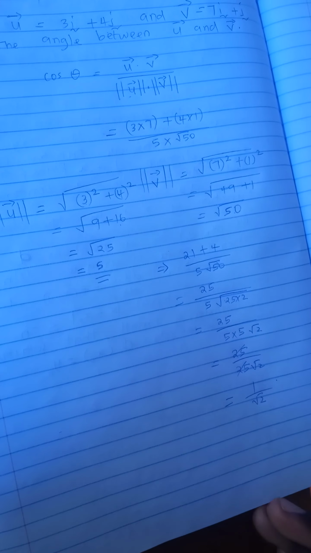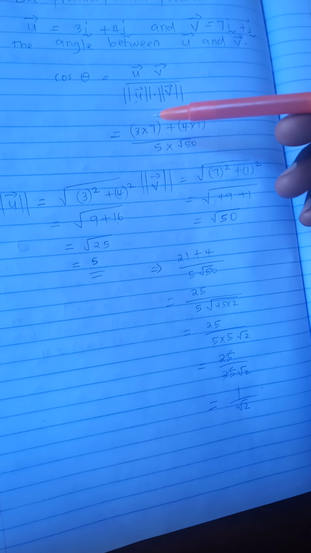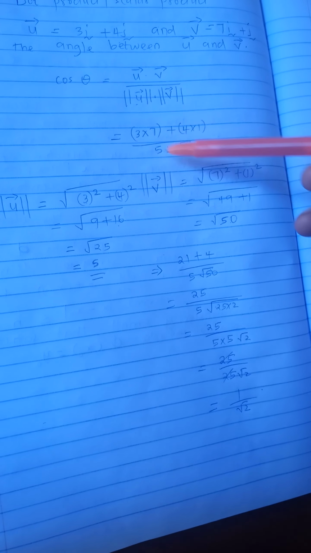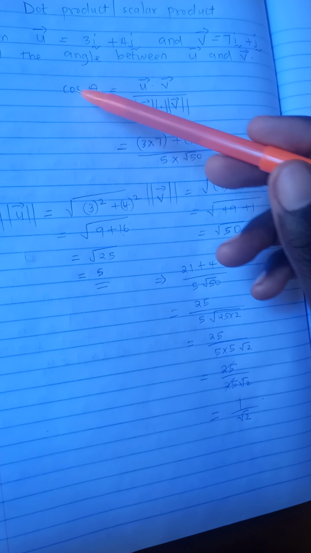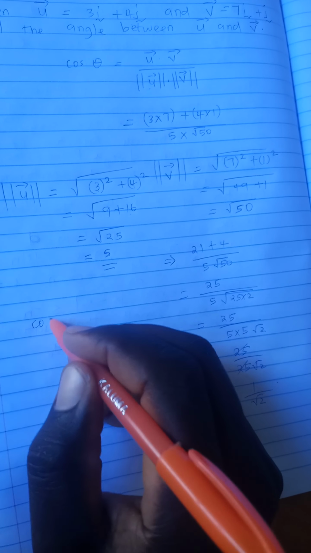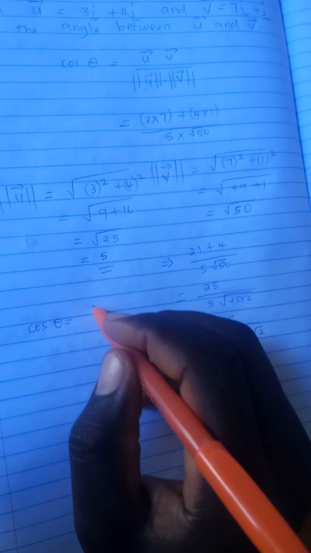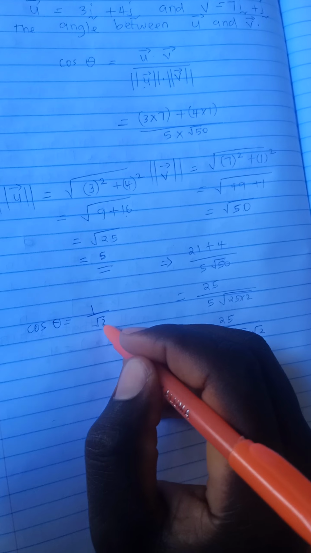Now, ladies and gentlemen, remember, this is the part that we have solved alone. But remember, we have cos theta equals to this one. And therefore, the cosine of theta equals the answer that we have obtained, which is 1 over the square root of 2.